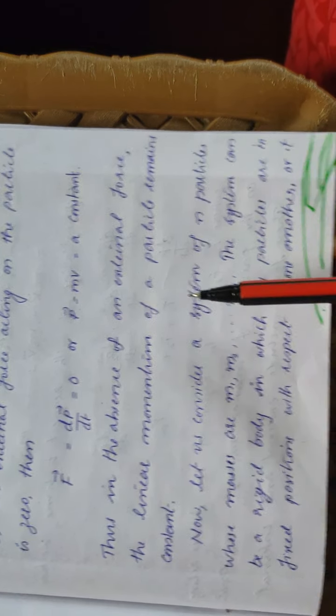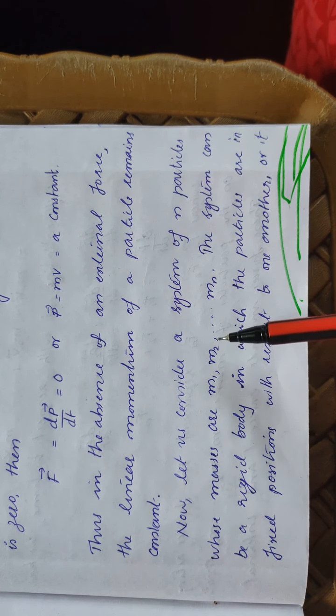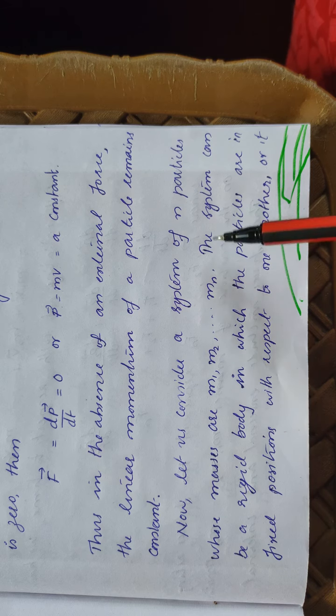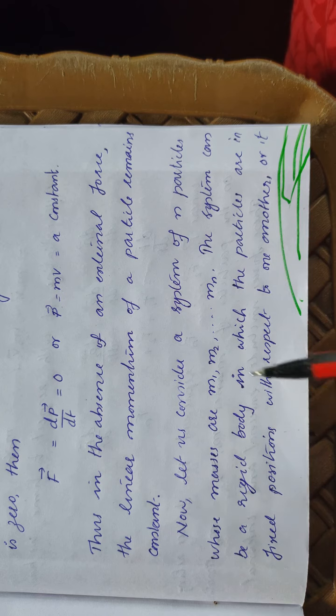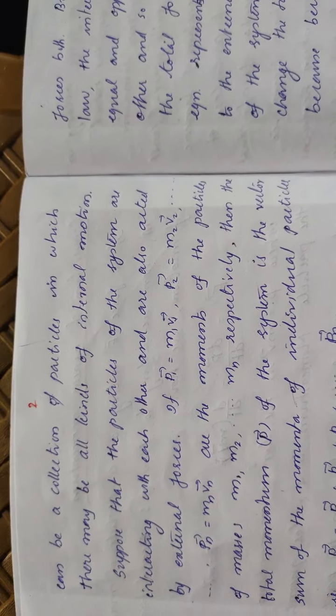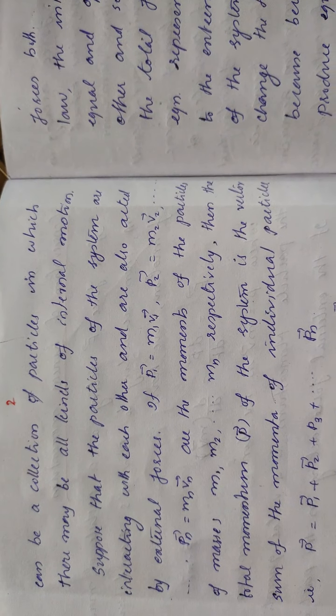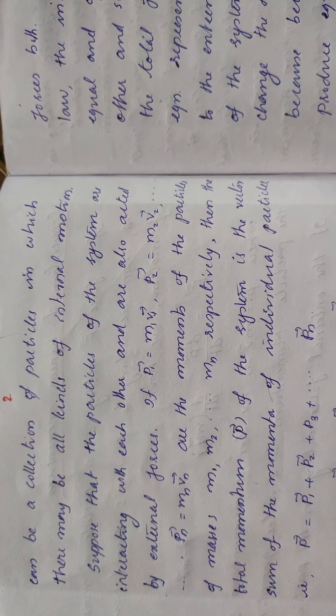Now let us consider a system of n particles whose masses are m1, m2, etc., mn. The system can be a rigid body in which the particles are in fixed positions with respect to one another, or it can be a collection of particles in which there may be all kinds of internal motion.